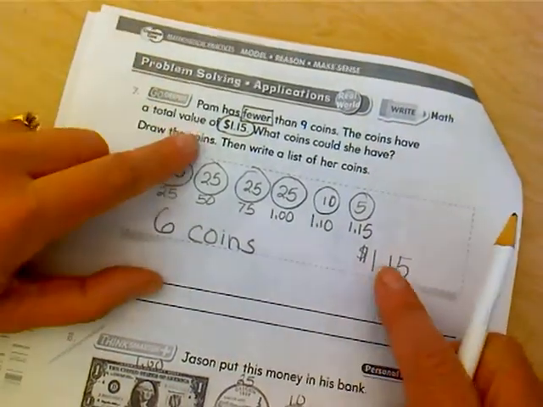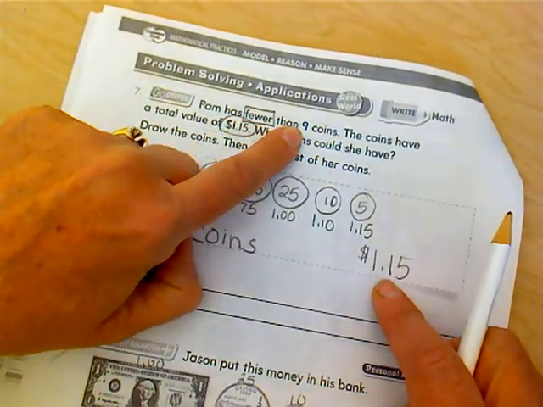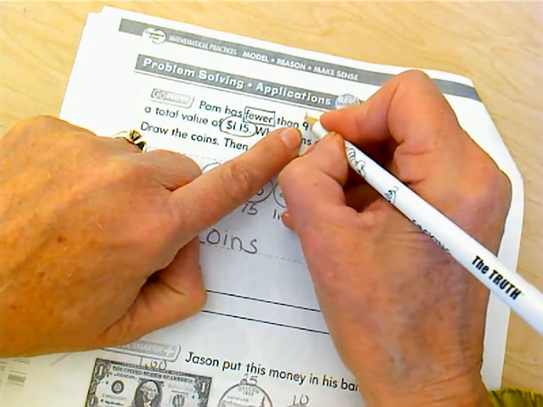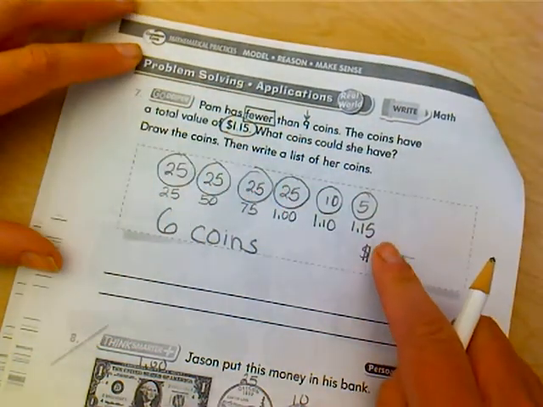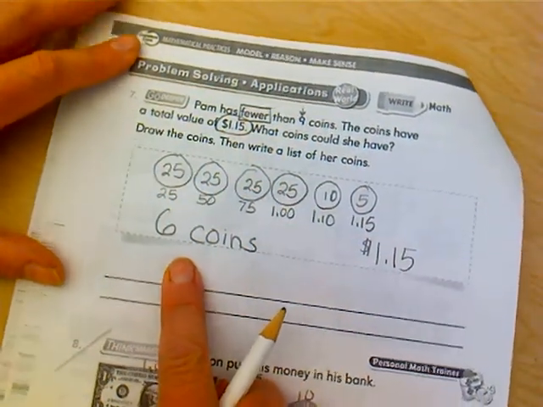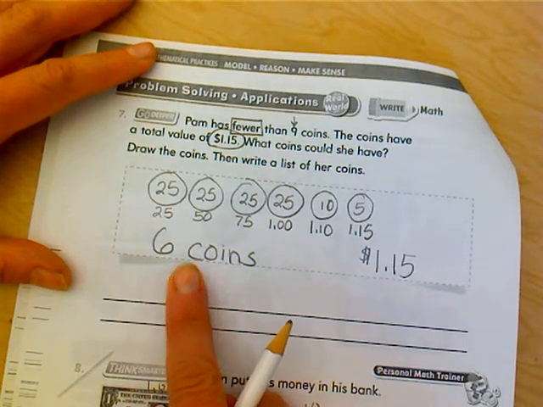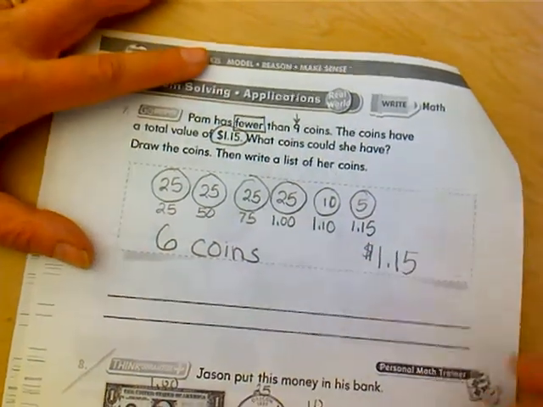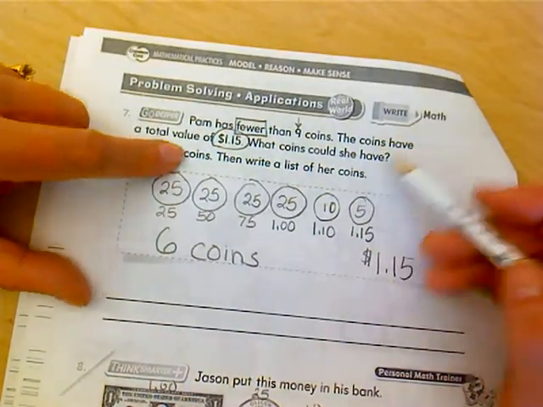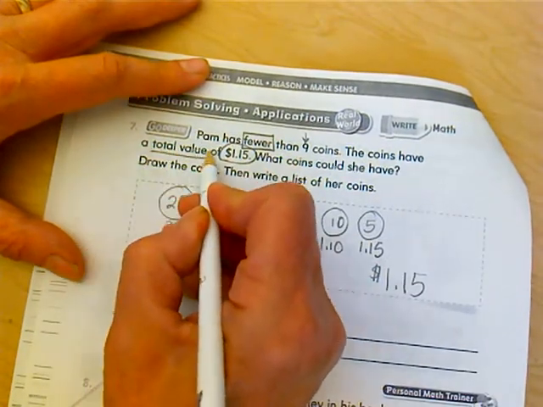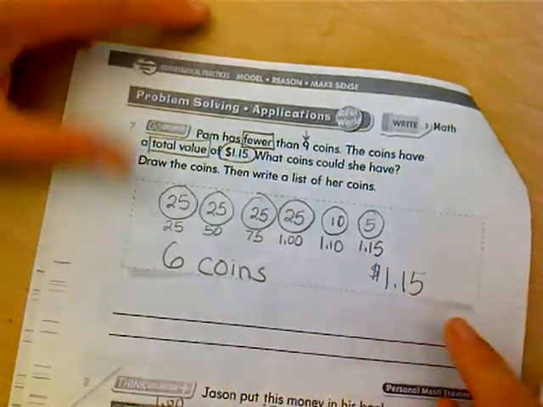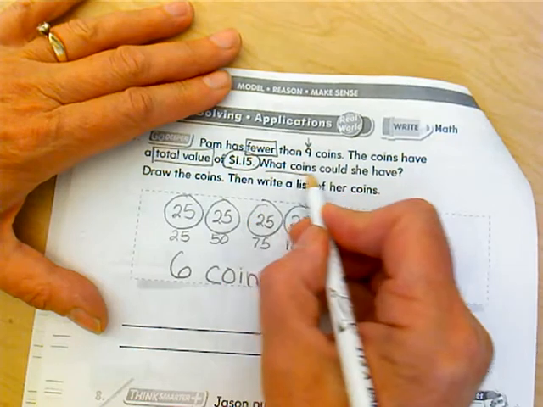All right, continuing on to the next page. Here we go. So this time Pam uses fewer than 9 coins. You cannot have 9 coins. You have to have less than 9 coins, and I believe I told you the least number of coins would have been 6 coins, and you just had to figure that out. The coins have a total value of $1.15. What coins could she have?